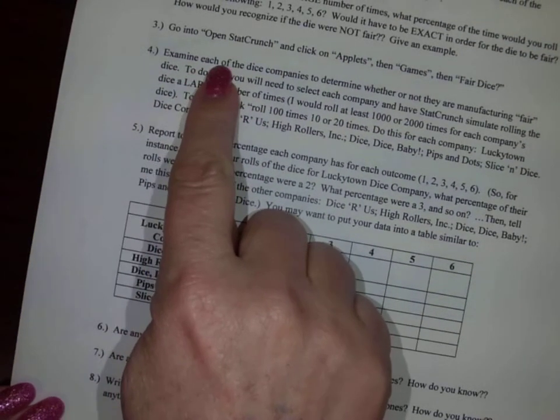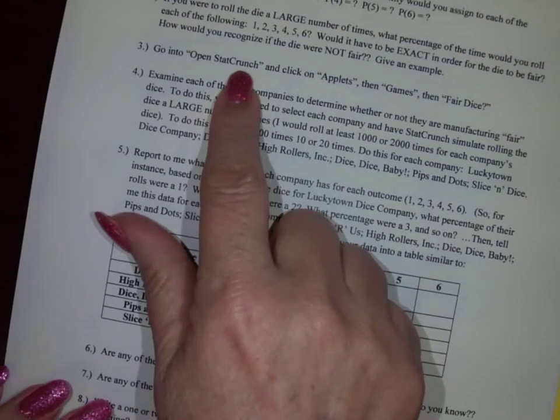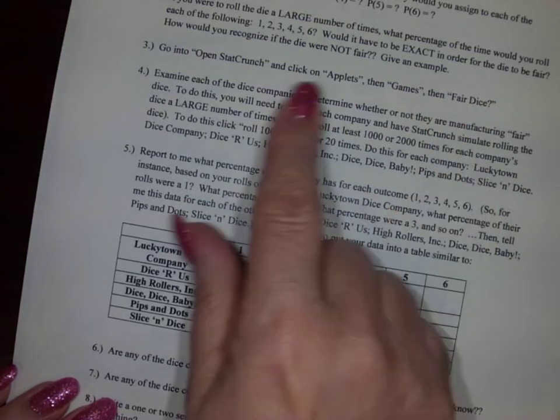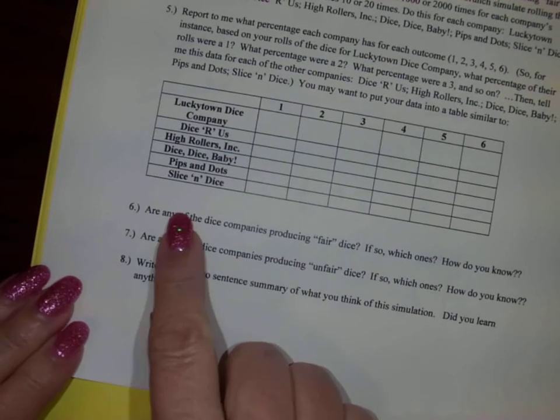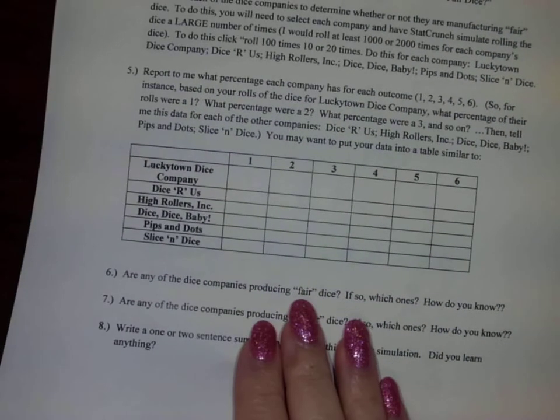I've got things listed out pretty straightforward. You open the Statcrunch, click on Applets, go to Games, and then Fair Dice. And then you'll get into that, and then you're going to answer some questions on that. So that is your next Statcrunch project.